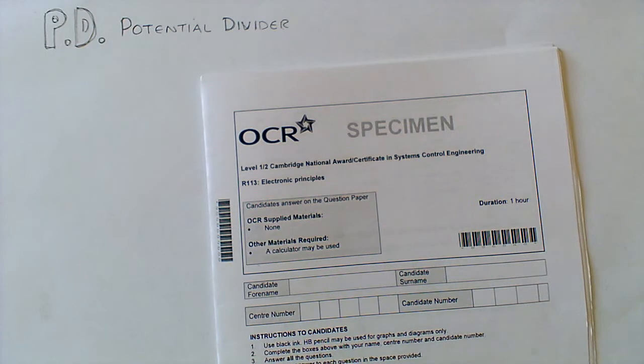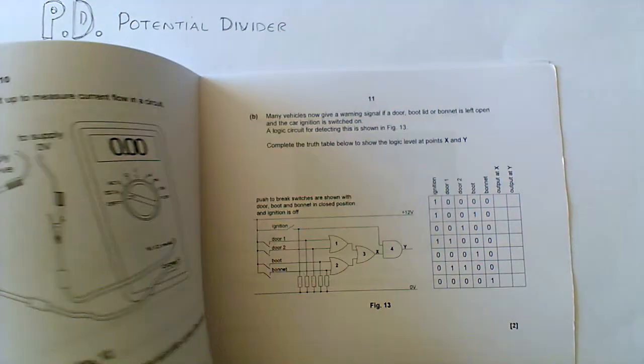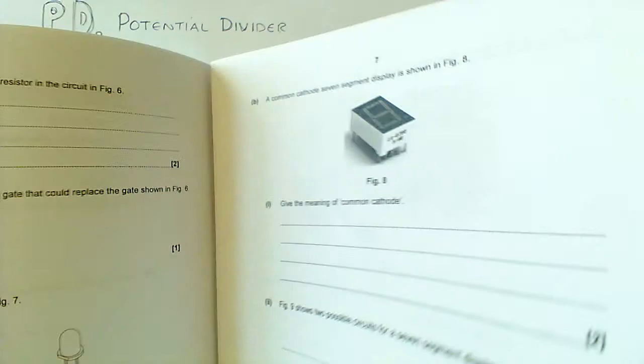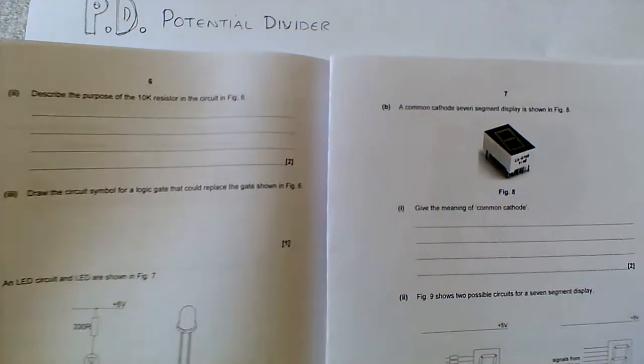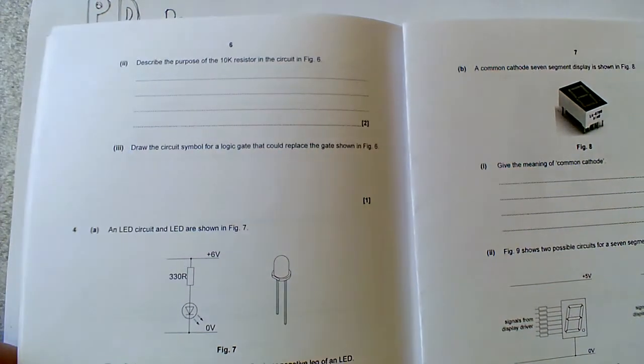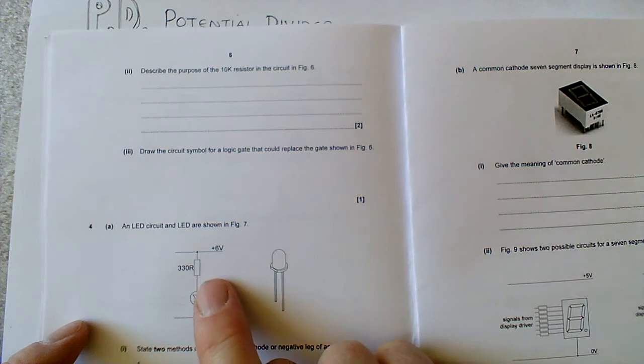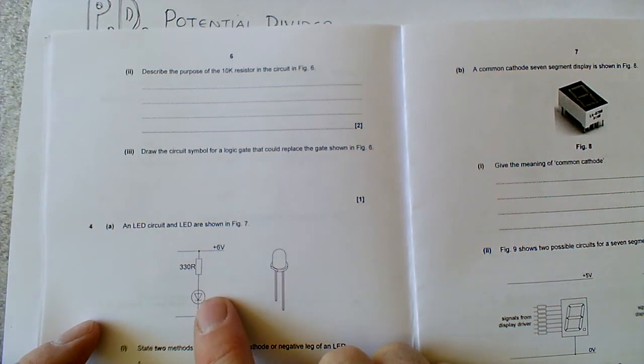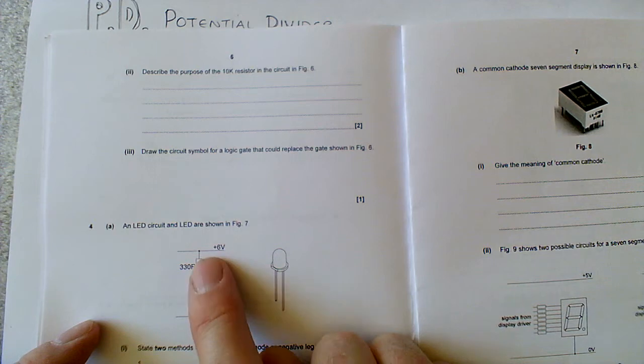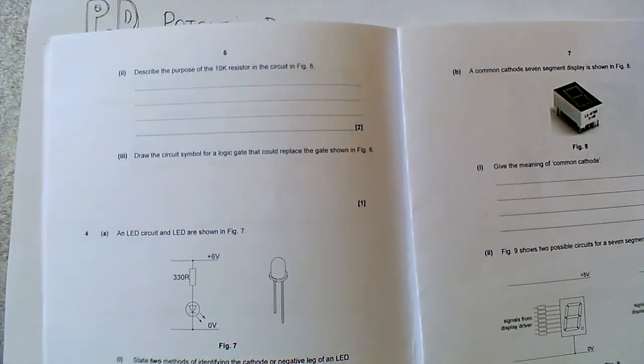So we've been working our way through this paper and looking at some of the questions that come up, and the basic theory that underpins these questions, things that you need to understand. Earlier we looked at this problem where we put in a limiting resistor to protect an LED, and it was about sharing the voltage.